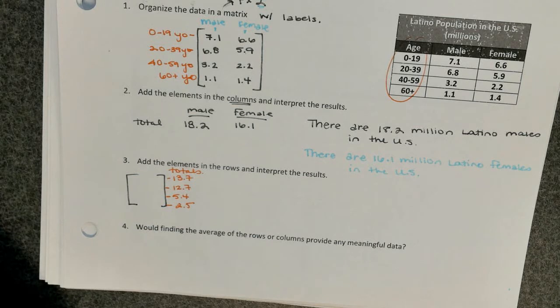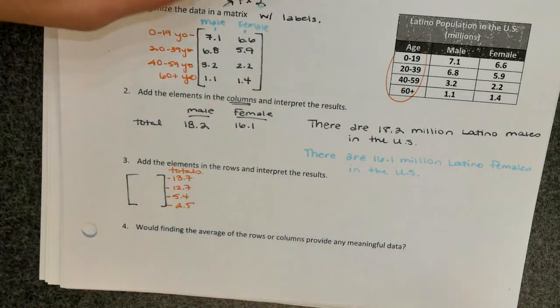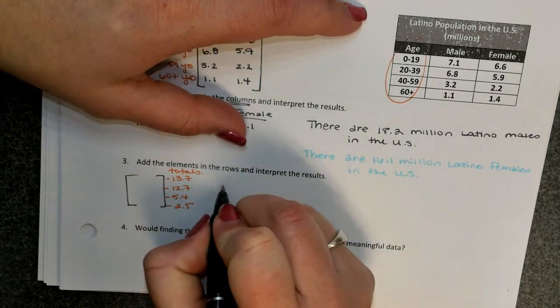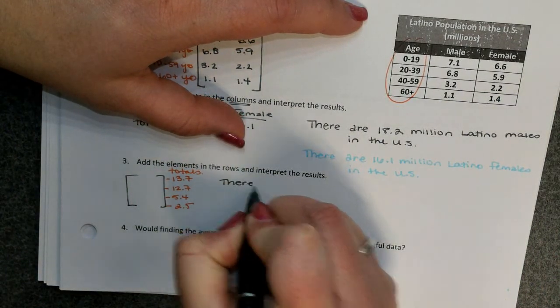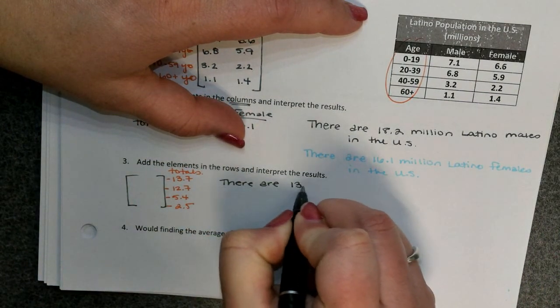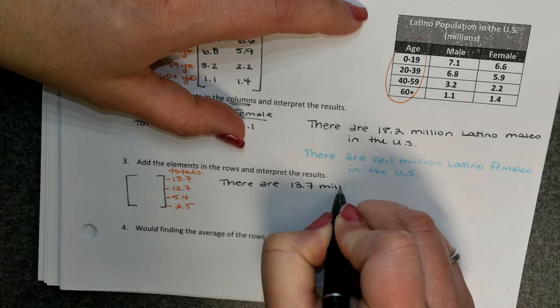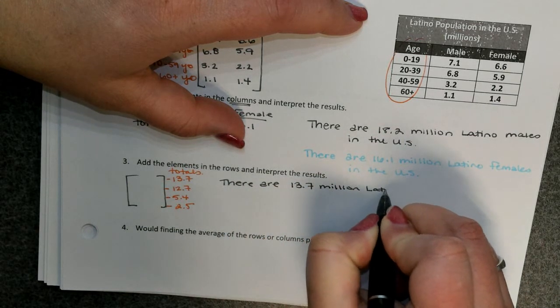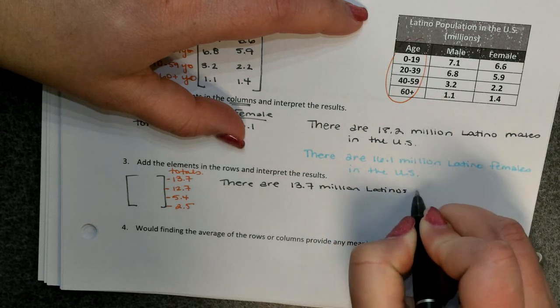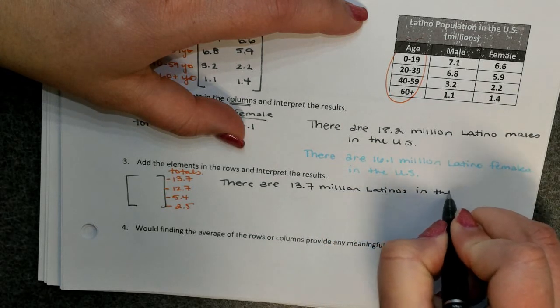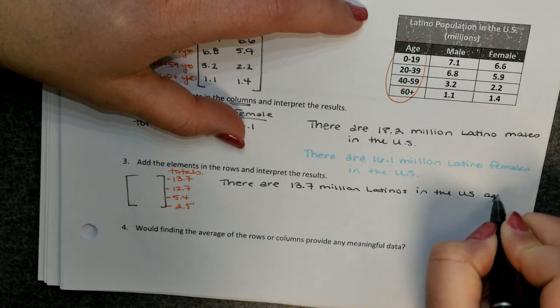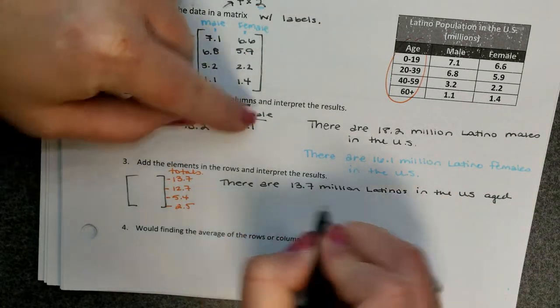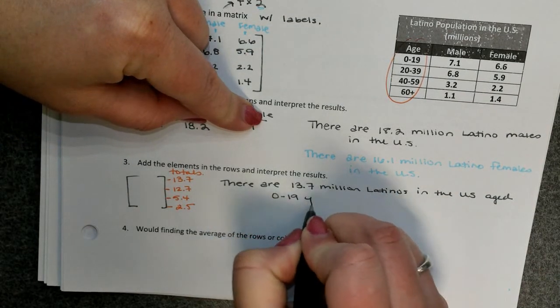In total what? Yes, in the age group. It's the total Latino population in specific age groups. Okay? So for like that first number, we would say there are 13.7 million Latinos in the U.S. aged, and that first group was 0 to 19 years old.